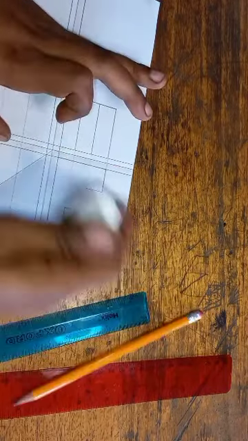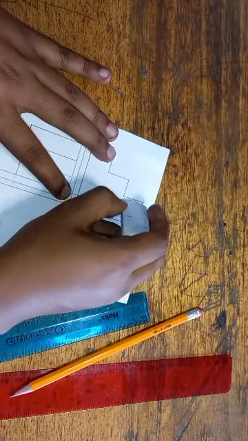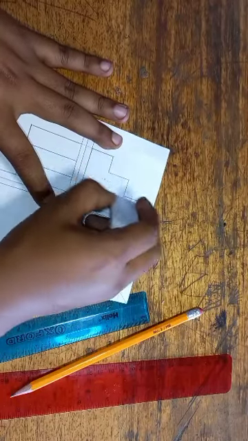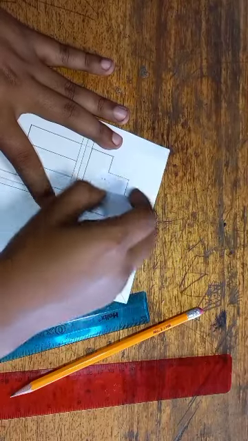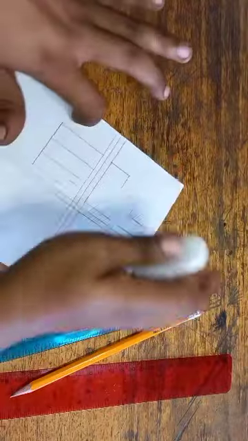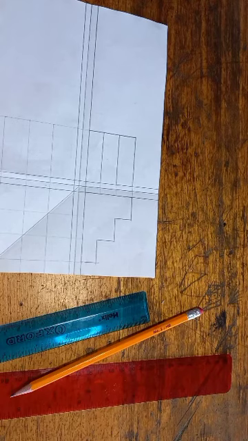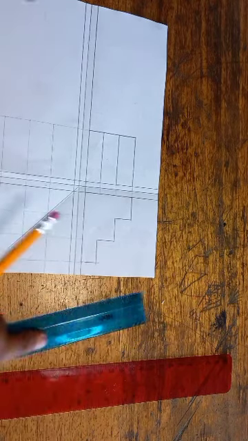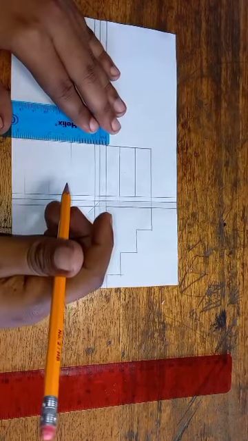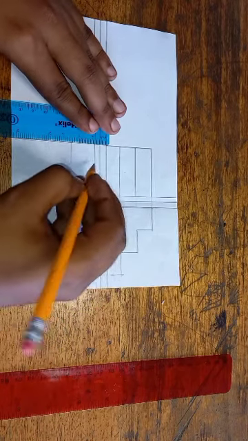Right, and then I can actually go on the inside and erase those construction lines as well. Right, so that's what it would look like. Now we can actually move on to our top view. So let us do that right now.